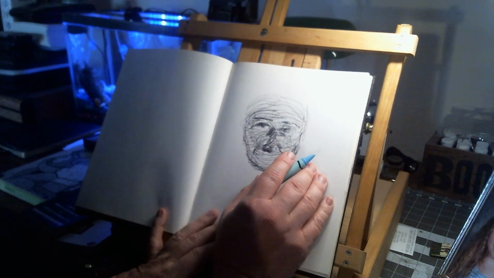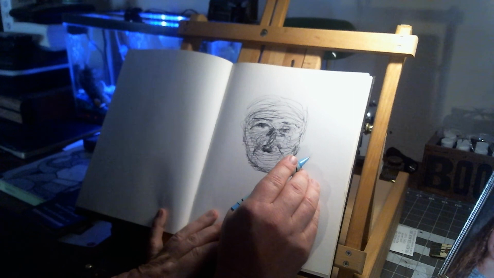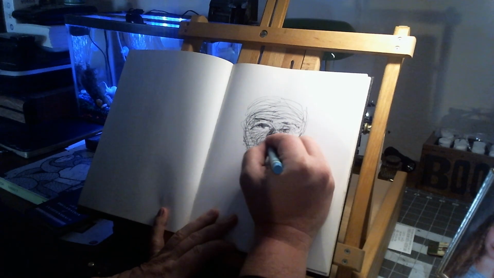Every once in a while, stop, look at the image. In the image, look at areas of proportion and where areas should be darkened and where they should not.